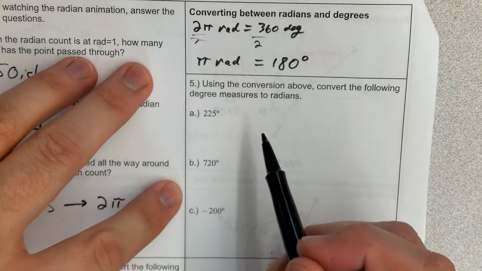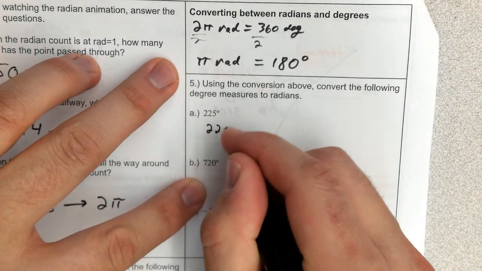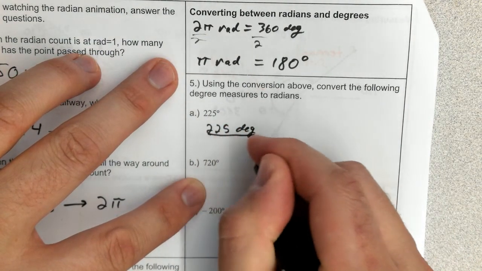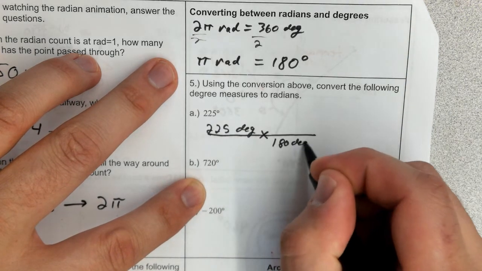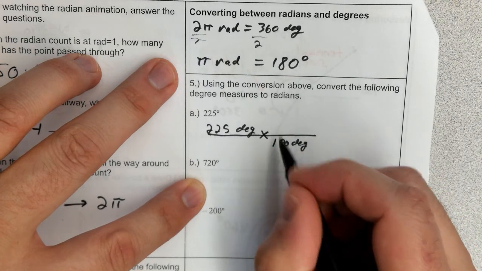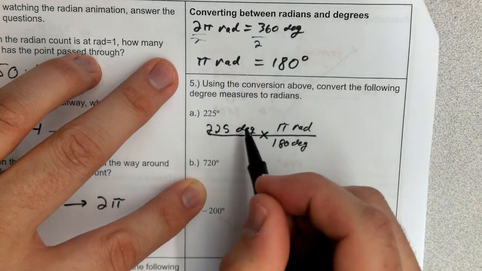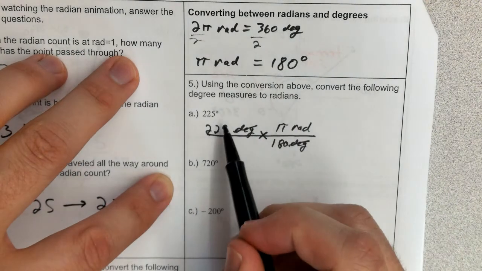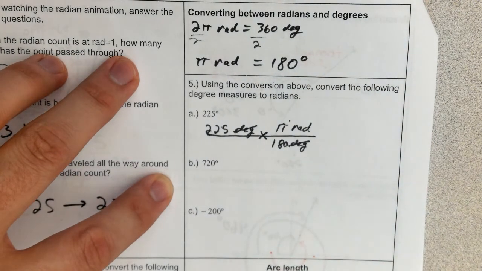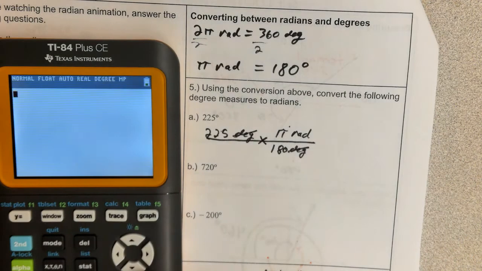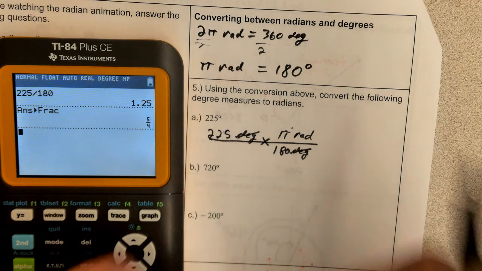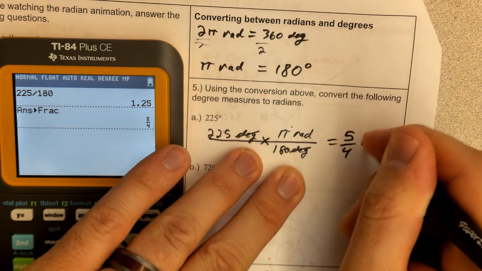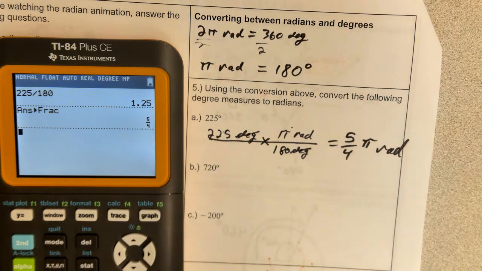If I've got 225 degrees, here's how I'm going to write this: 225 degrees. I'm going to convert this just like I would convert any value to any other value. I'll put it on a line. I want to cancel out degrees, so I'm going to put 180 degrees on the bottom, and pi radians on top, since 180 degrees is pi radians. Degrees over degrees cancel out. I'm left with 225 times pi radians over 180. To make that number nice, I'm just going to do 225 divided by 180, turn it into a fraction, and then write my answer. So it's 5 over 4 pi radians. Okay, and that's it.